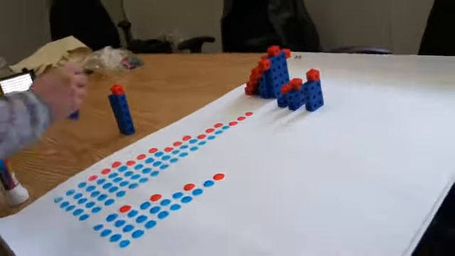Whereas with these fellows, every step up the staircase we added 3 more blues. So the steps are 3 high. So we can see this gets to be a steeper staircase because we have to add 3 each time to go up to the next step.